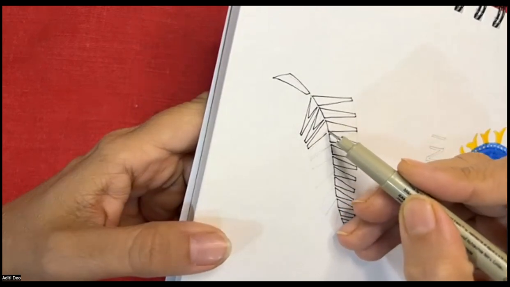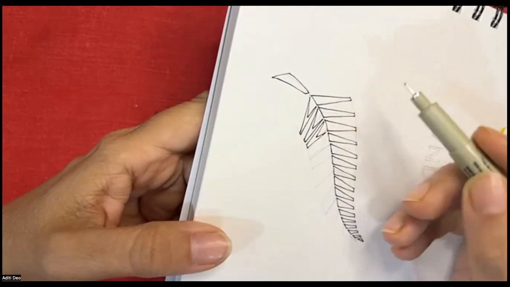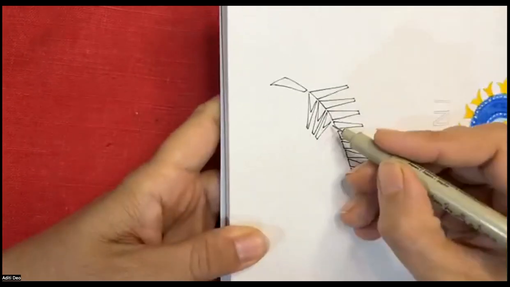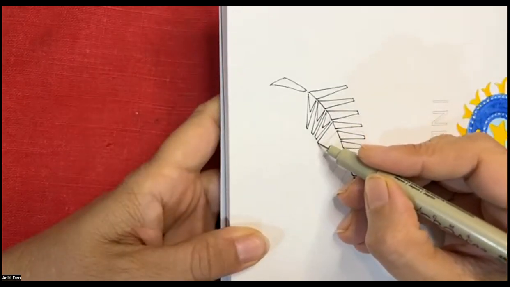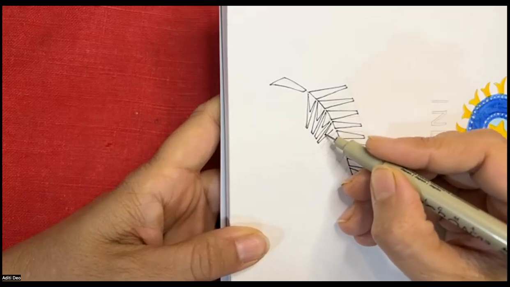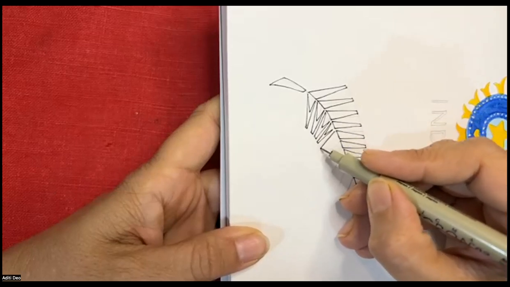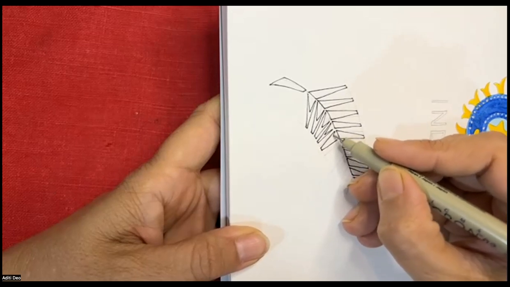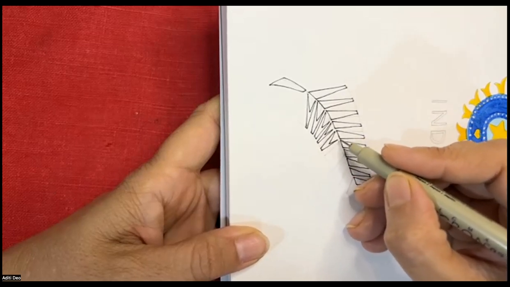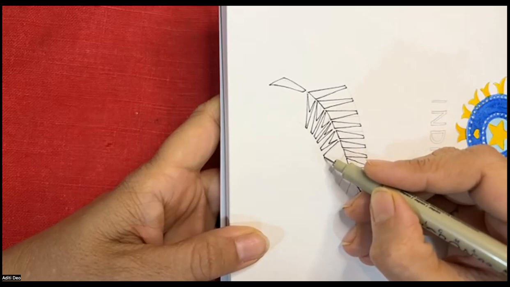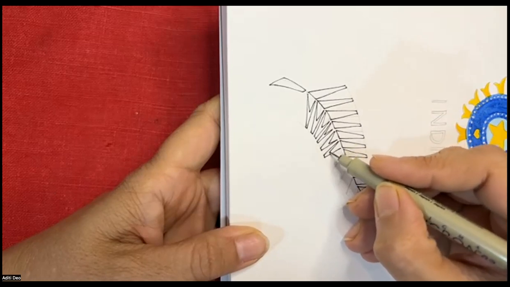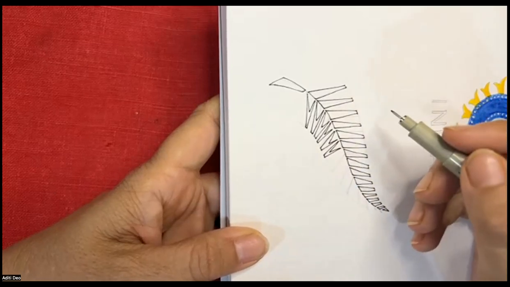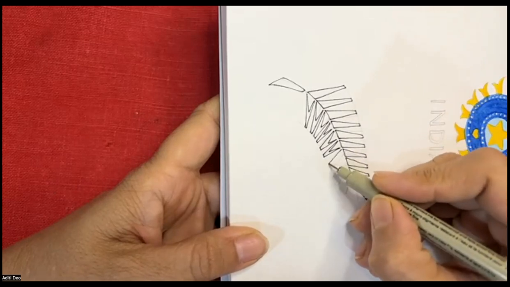I hope this is not too complicated. Are you able to draw it? Abir, how are you doing? Are you able to do this?